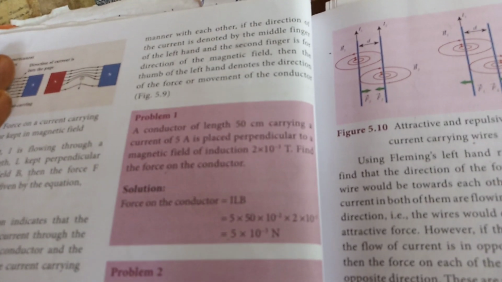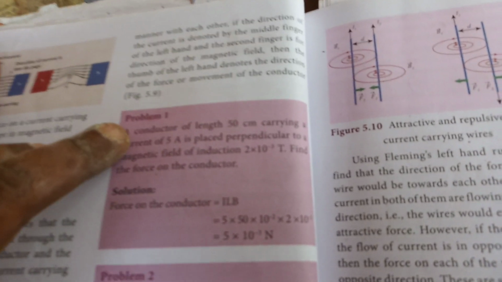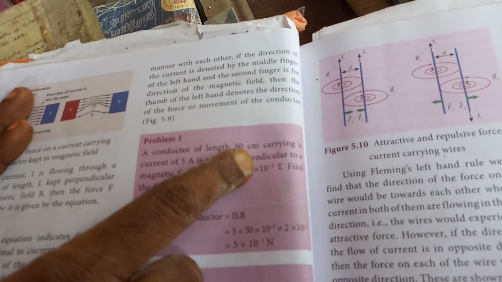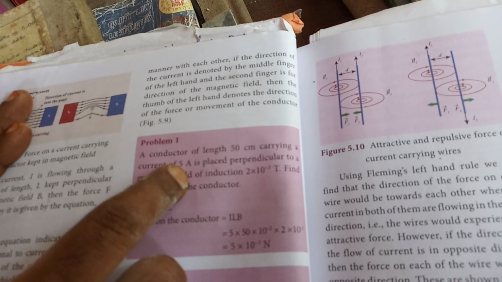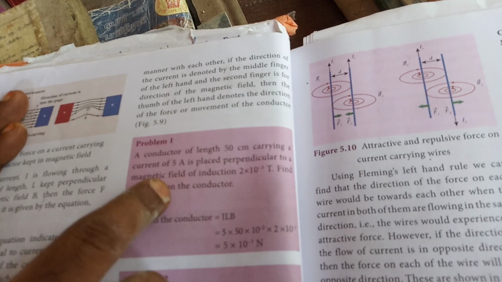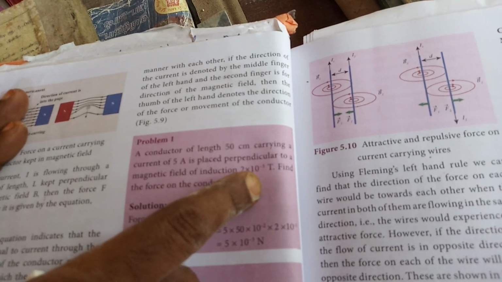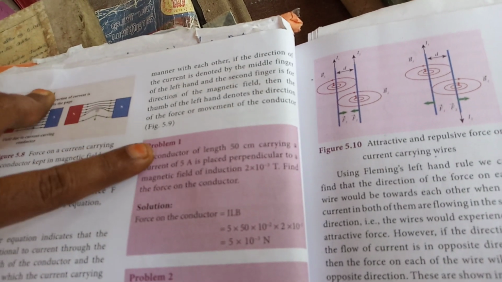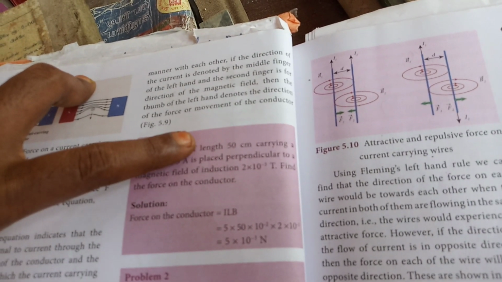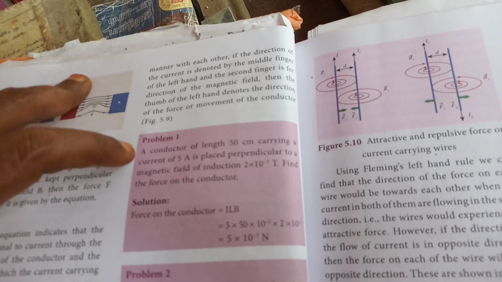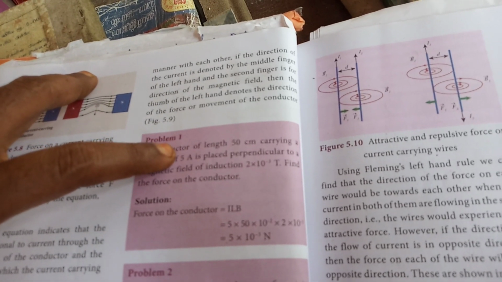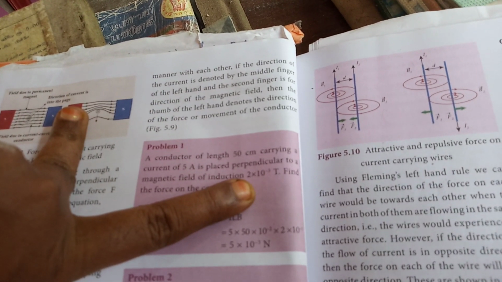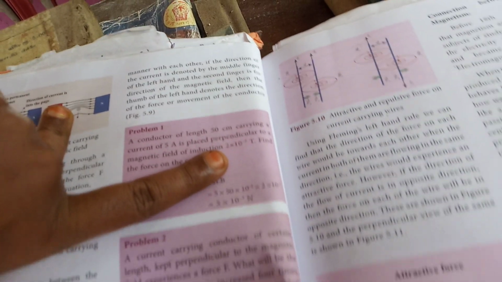Page number 56, problem number 1. I am reading: a conductor of length 50 centimeter carrying a current of 5 ampere is placed perpendicular to a magnetic field of induction 2 into 10 power minus 3. Find the force on the conductor. What is given? First you have to write length: 50 centimeter, current 5 ampere, and then magnetic field is given as 2 into 10 power minus 3. Now listen, students.